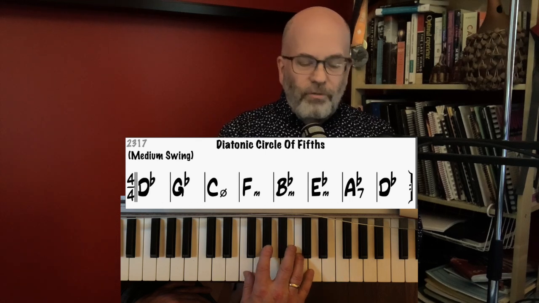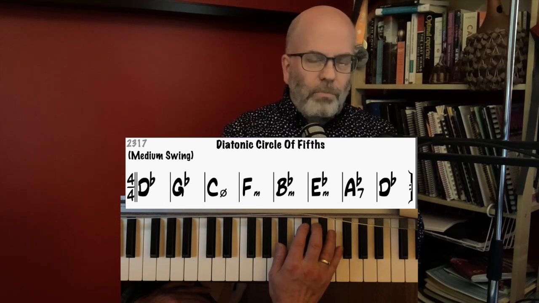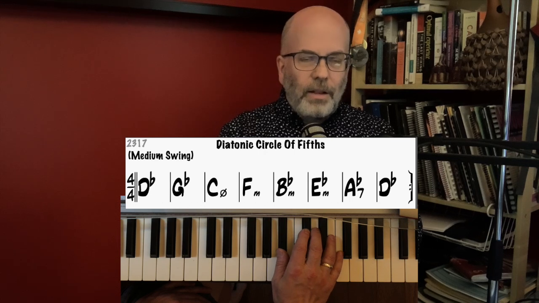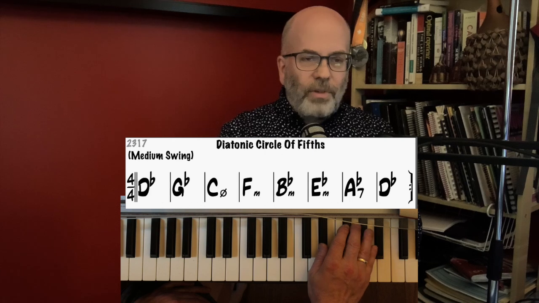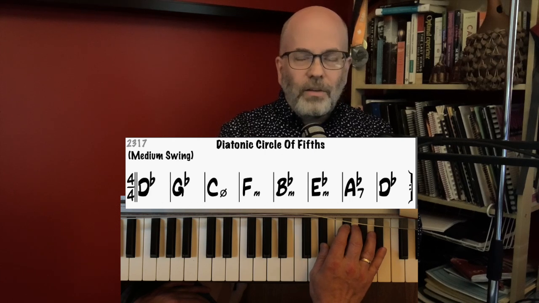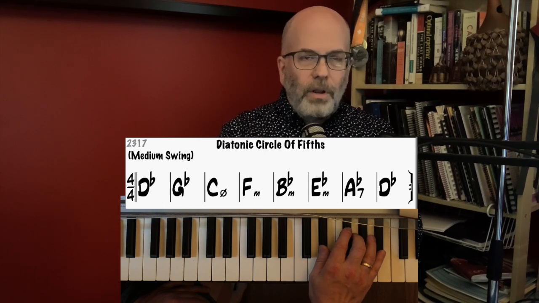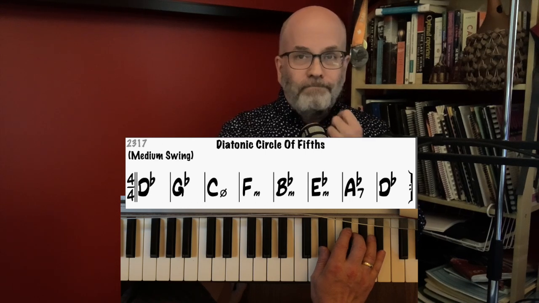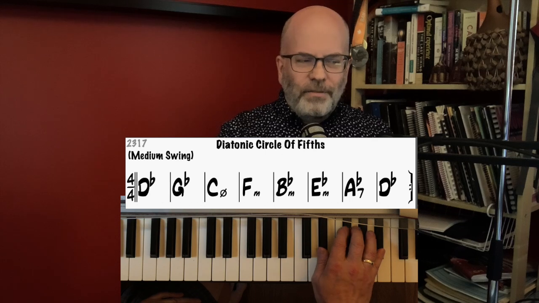Okay, now we're moving on to F minor. The root is F, the third is A flat, and the fifth is C. Then we're in B flat minor, B flat, the third is D flat, and the fifth is F. Then we're in E flat minor, E flat is the root, the third is G flat. The fifth is B flat.